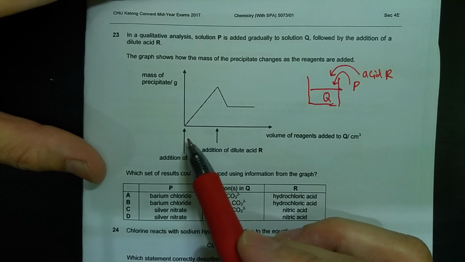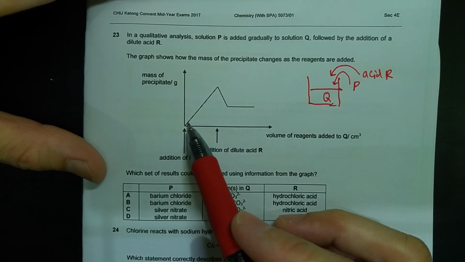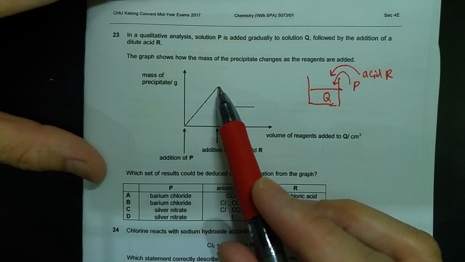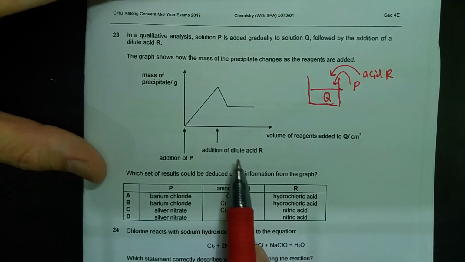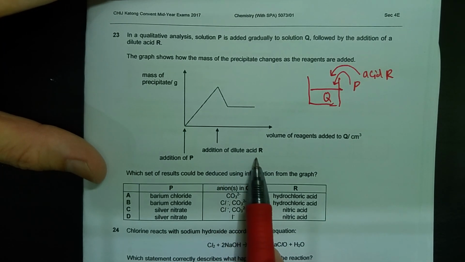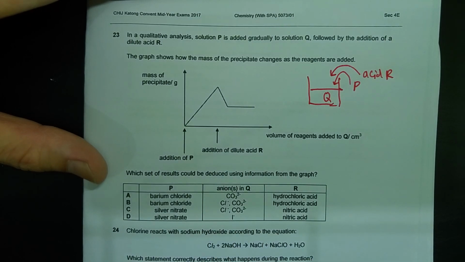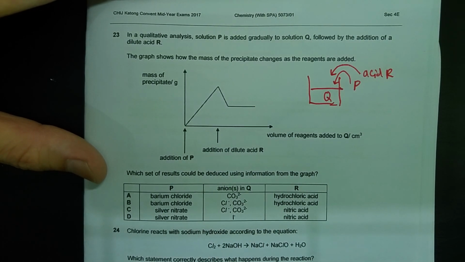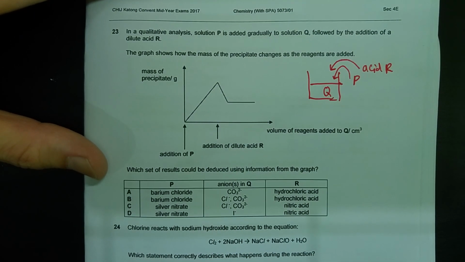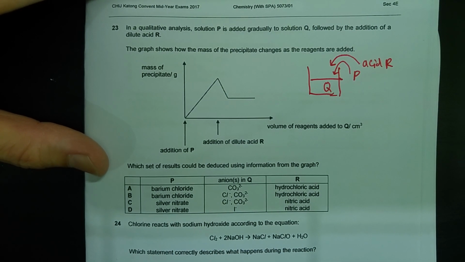So when I add P, the precipitate gets more and more. And then as soon as I add acid, the amount of precipitate decreases, which means that this acid must react with some of the precipitate, not all the precipitate.